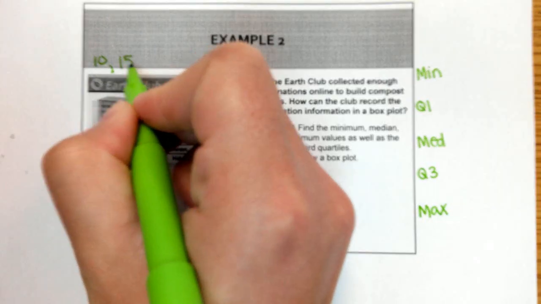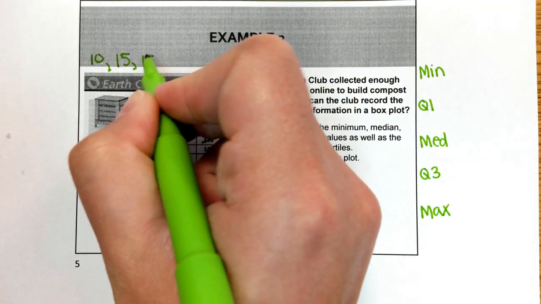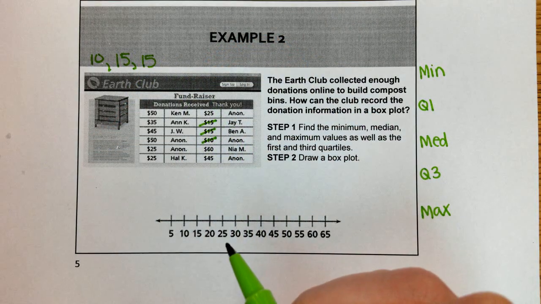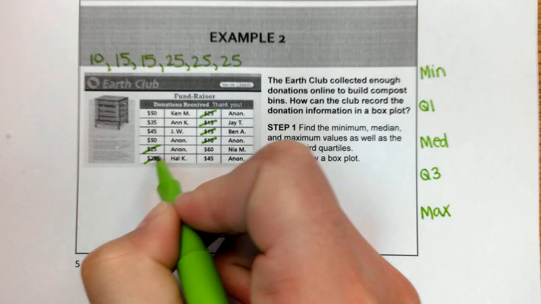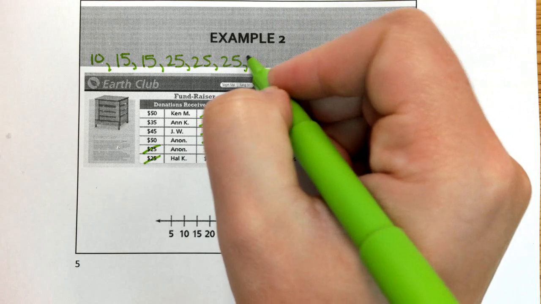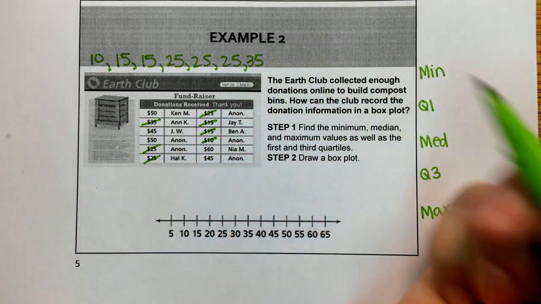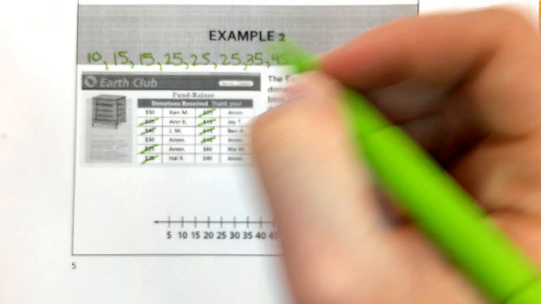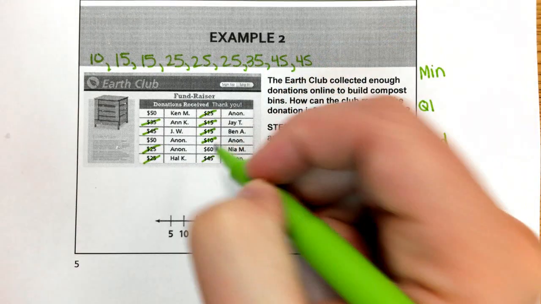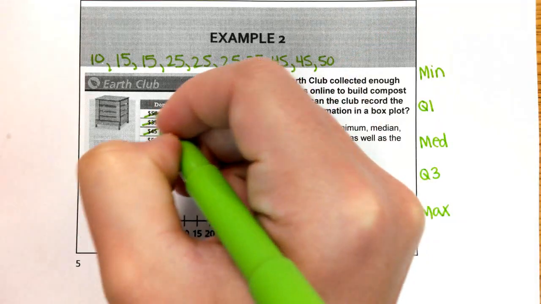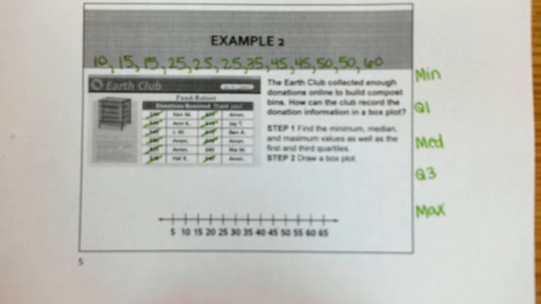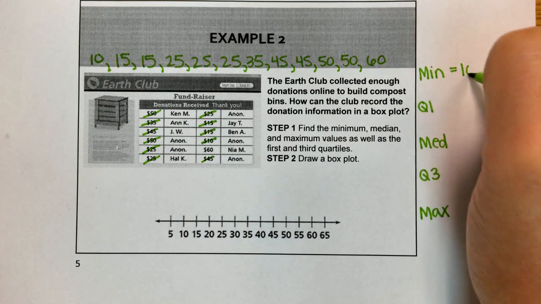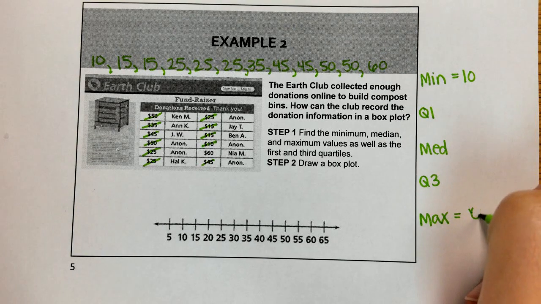And then 15, 15, and then 25, 25, 25, 35, 45, 45, 50, 50, and 60. Okay, our minimum value, 10, maximum, 60.